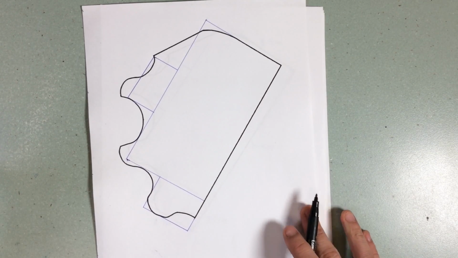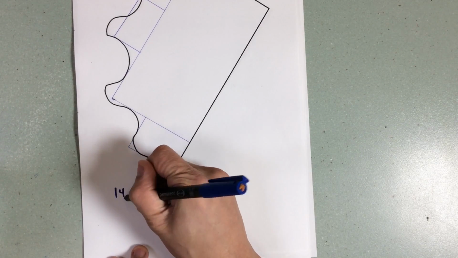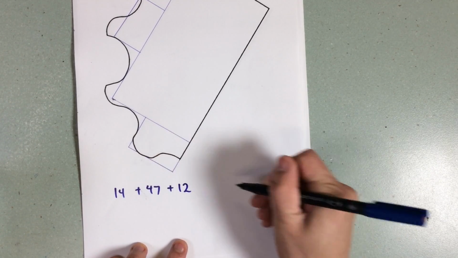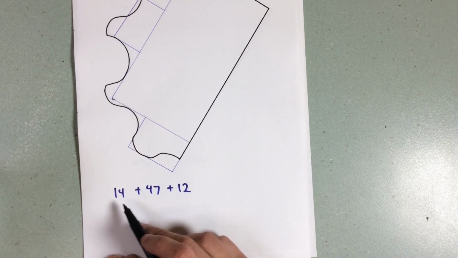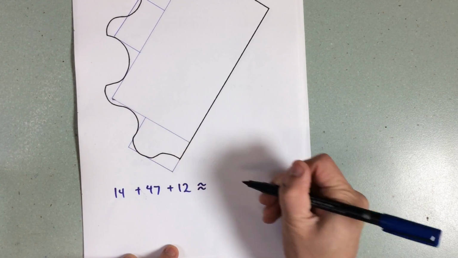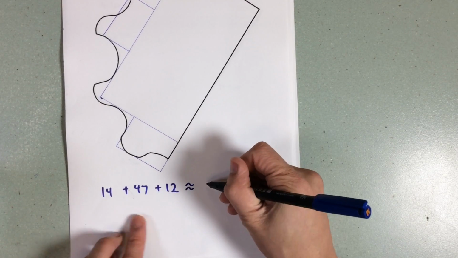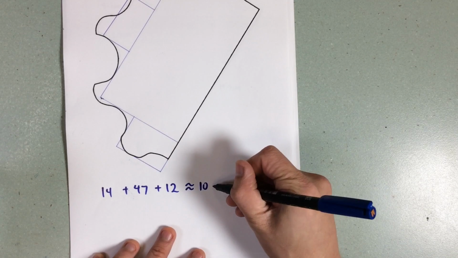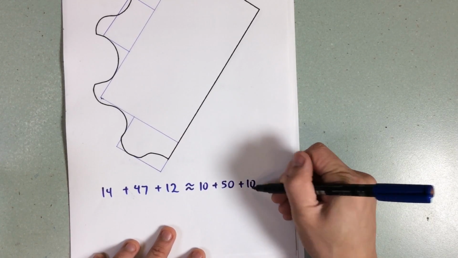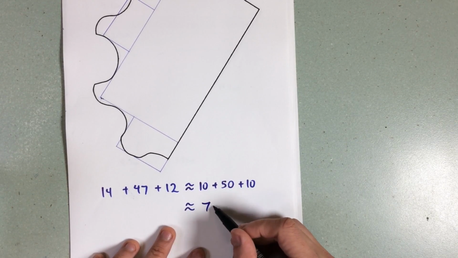It's a little bit like the trick you can do if you're adding a bunch of numbers. For instance, I'll just put this down here. If I said, please add 14 plus 47 plus 12. Well, I could just do all the numbers exactly or punch it into a calculator. But I can say this is going to be approximately equal to, and I can round all of these numbers and see what I get. So 14 would round to 10, 47 would round to 50, and 12 would also round to 10. So this is going to be approximately equal to 10 plus 50 plus 10, which is 70.